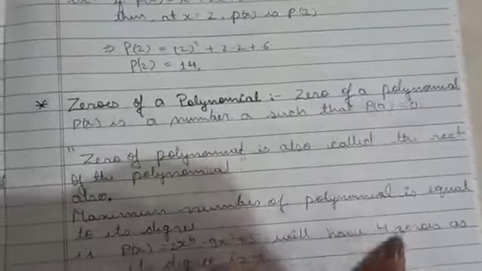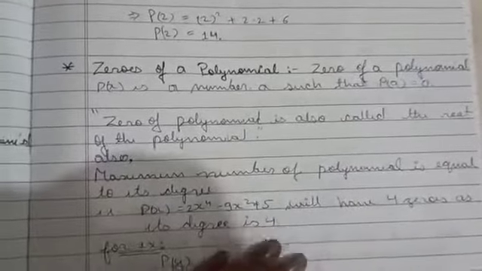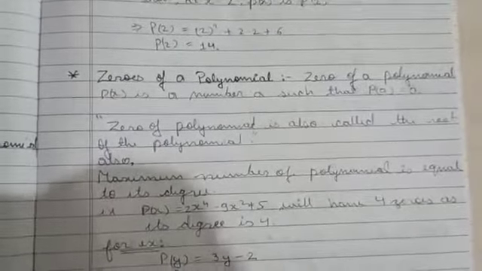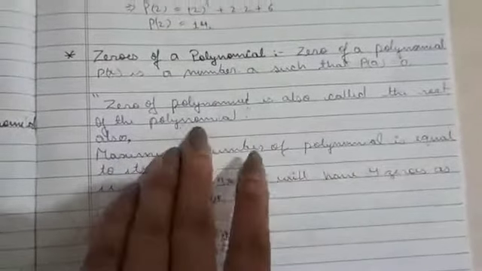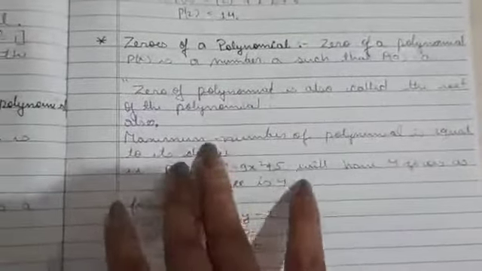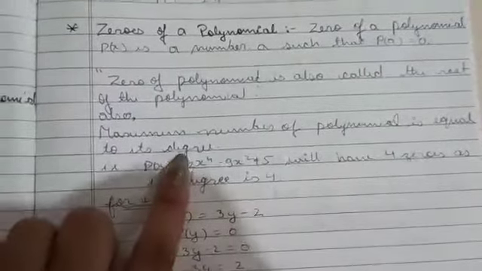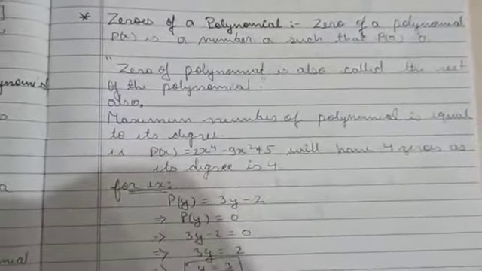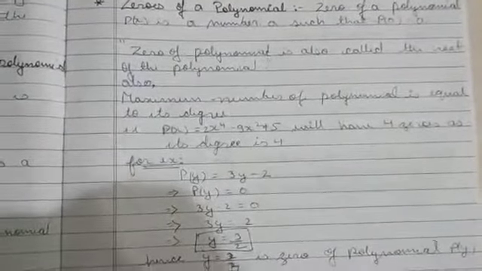This was the definition, and in simple words you can say zero of a polynomial is such a value of variable at which the polynomial becomes 0. That value of variable will be the zero of the polynomial. And zero of a polynomial is also called the root of the polynomial. Other name of zero of polynomial is root of the polynomial. And one more thing, the maximum number of zeros of a polynomial is equal to its degree. Like if you have a polynomial with degree 5, it will have 5 zeros. If you have degree of polynomial 3, then it will have 3 zeros.